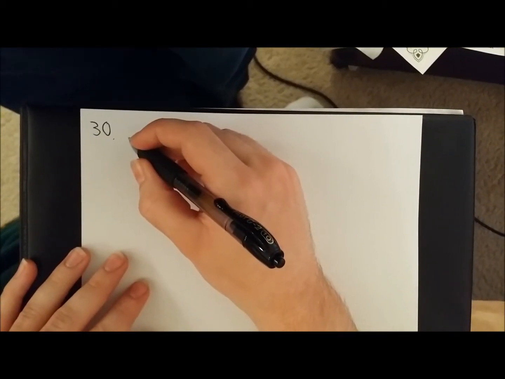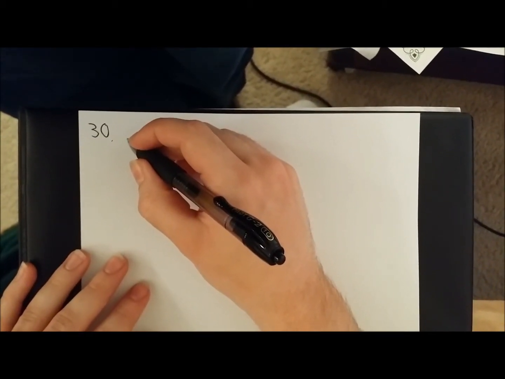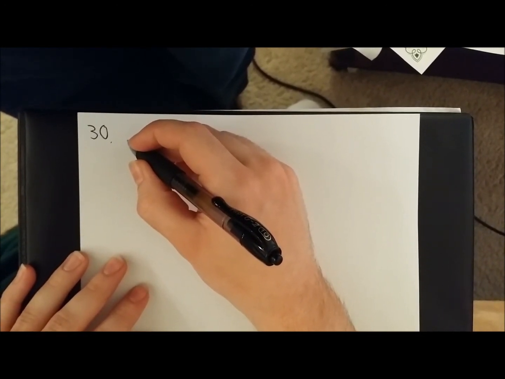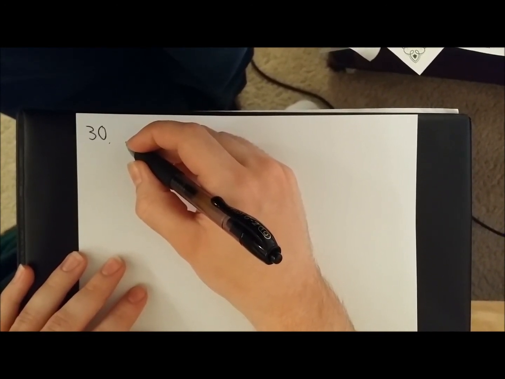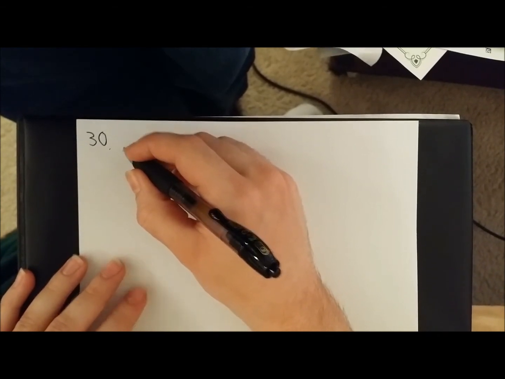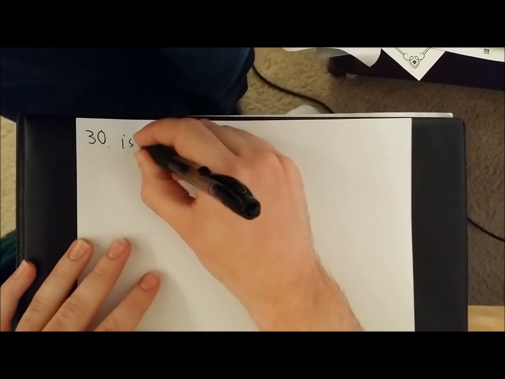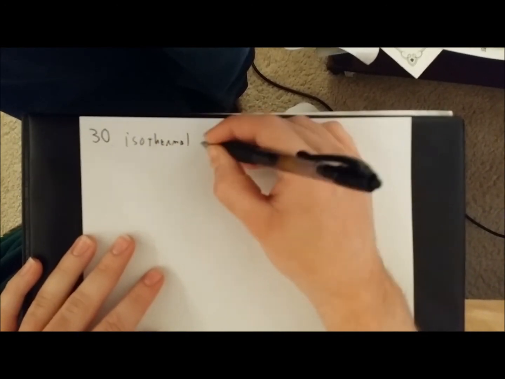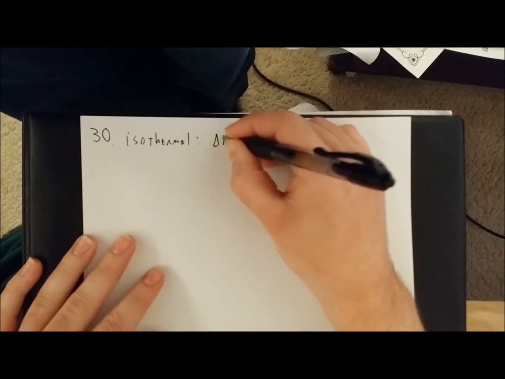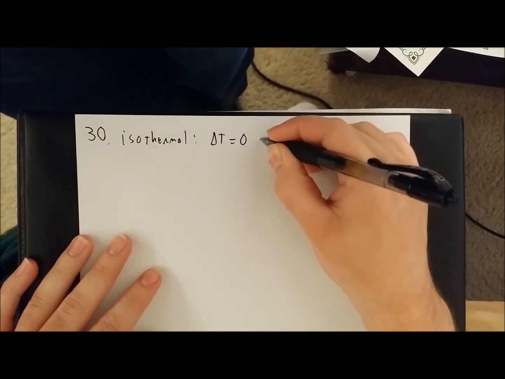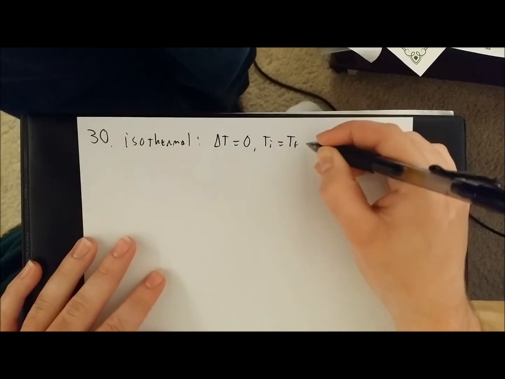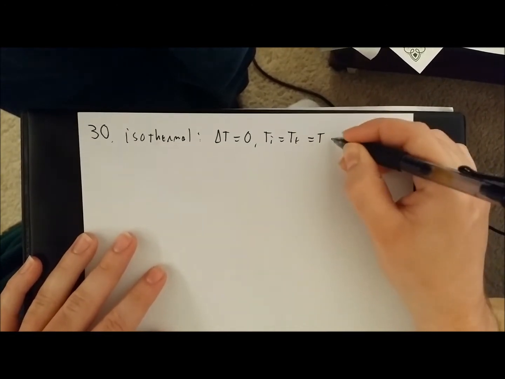All right, now we're going to solve problem 30 on test 1. In problem 30, we have an ideal monatomic gas that is isothermally expanding at constant temperature. So remember, isothermal means we have a constant temperature, so our change in temperature is 0. T initial equals T final. I'm just going to call that T.